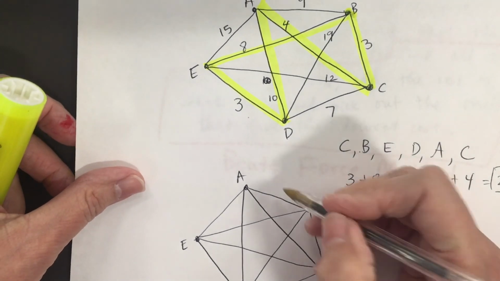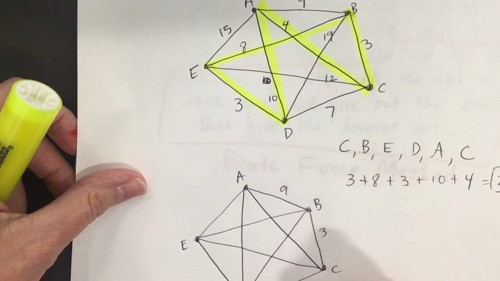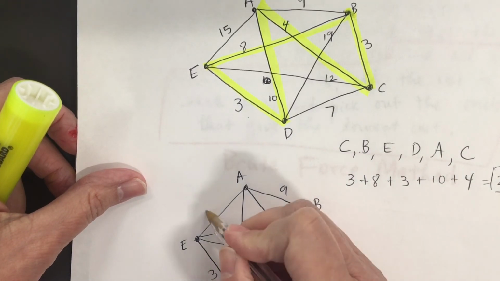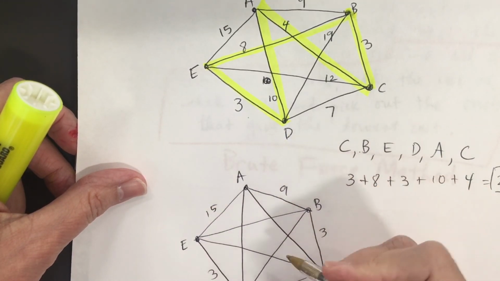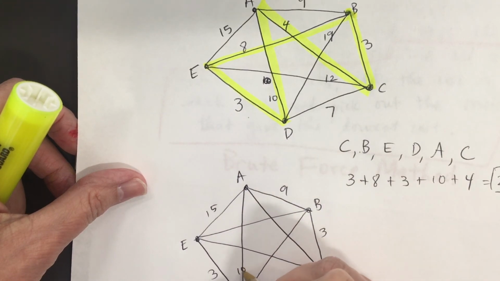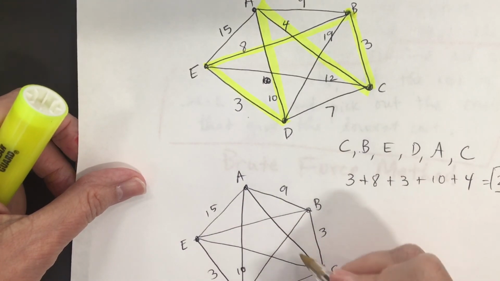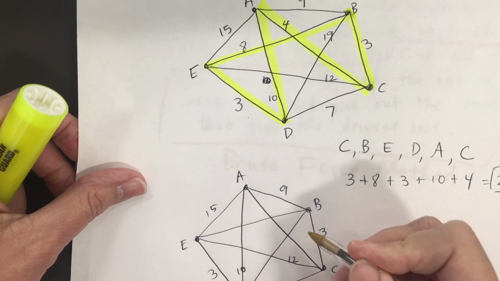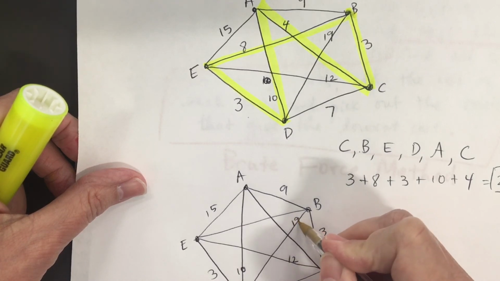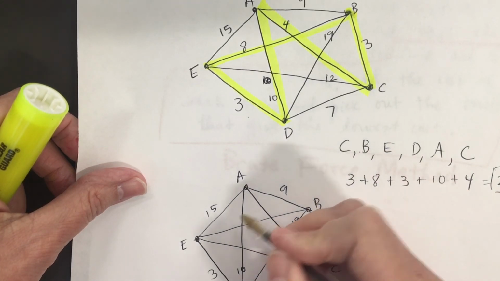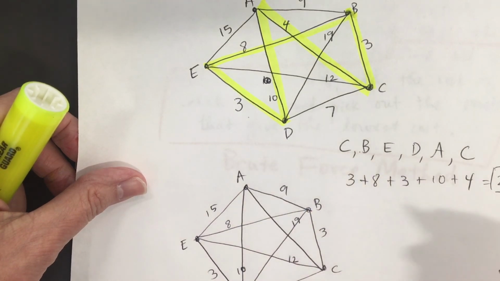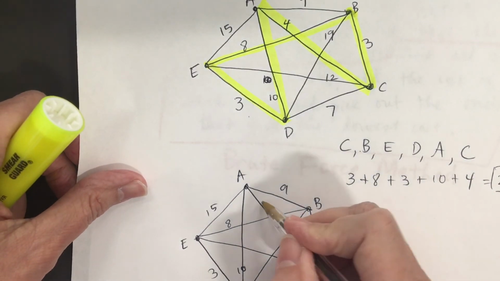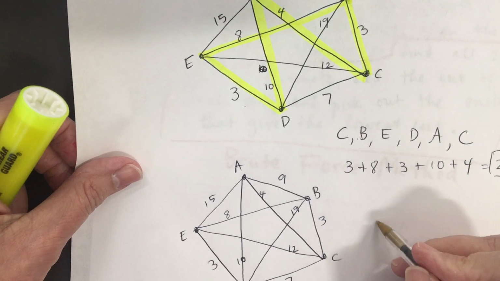So the weights, again, same weights. See, A to D was 10. E to C is 12. B to D is 19. E to B is 8. And A to C is 4. I'm going to start at E.